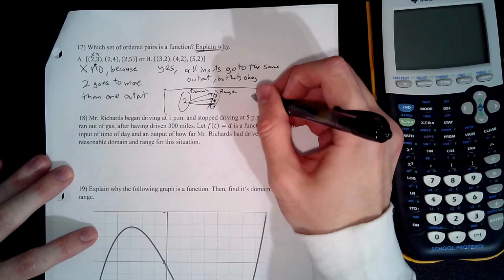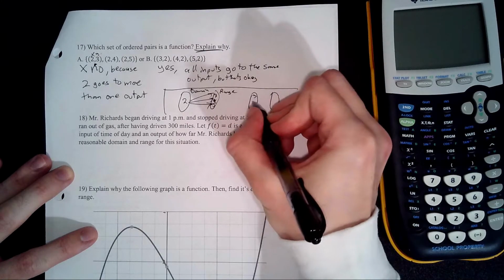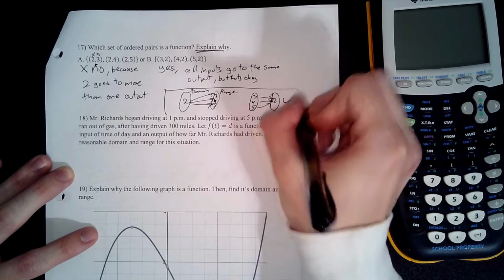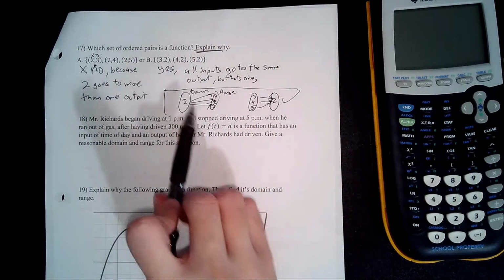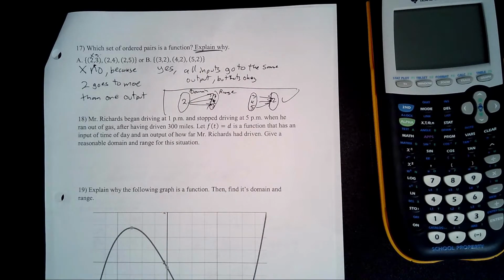However, if we did it the other way around, over here, we have a 3, a 4, and a 5, and they all go to 2. And this one's fine. So you can't have a single number going 3 places, but you can have 3 places going to one number. Not too bad.